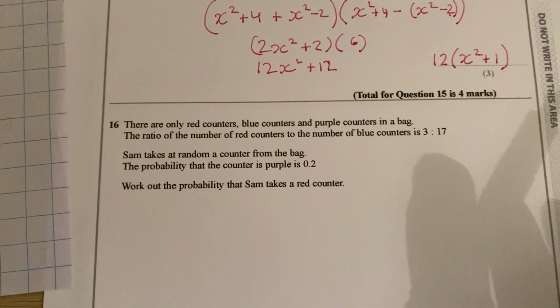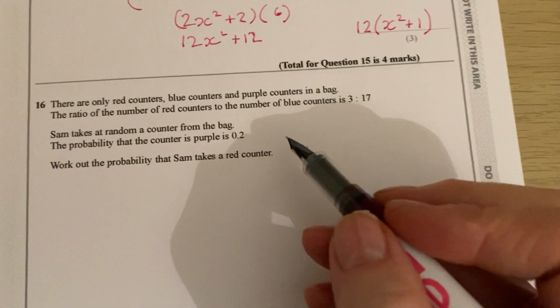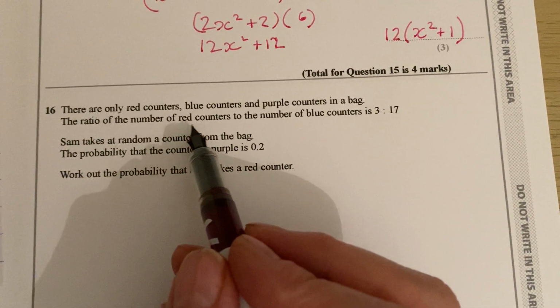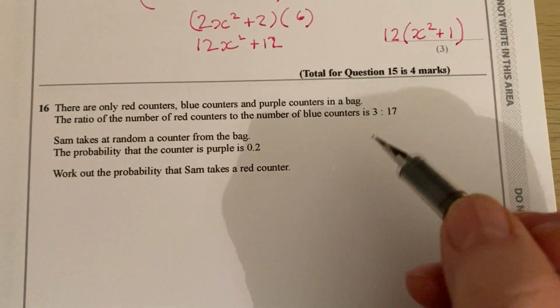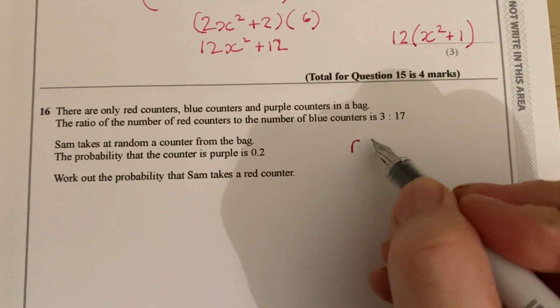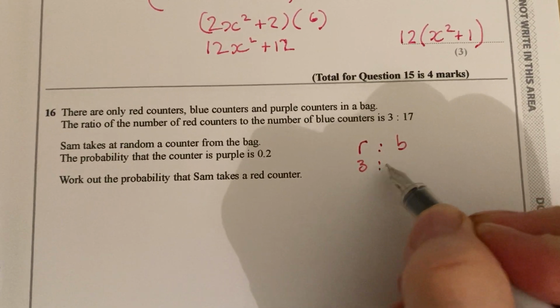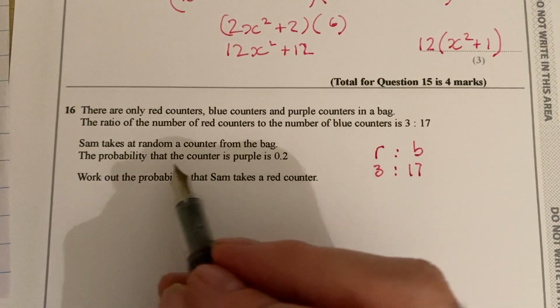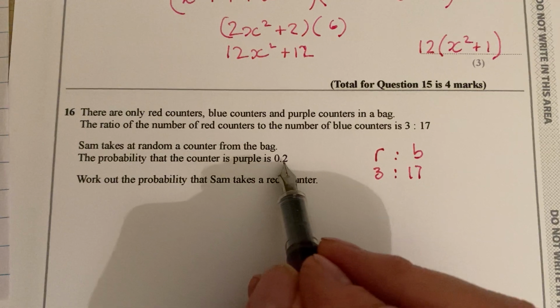So question 16. There are only red counters, blue counters and purple counters in a bag. The ratio of red to blue is 3 to 17. Right, so I'm going to write this down. Red to blue is 3 to 17. Sam takes out a random counter out of the bag. The probability that it's purple is 0.2.